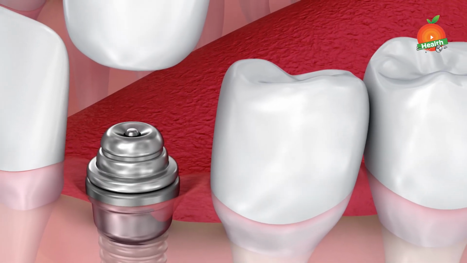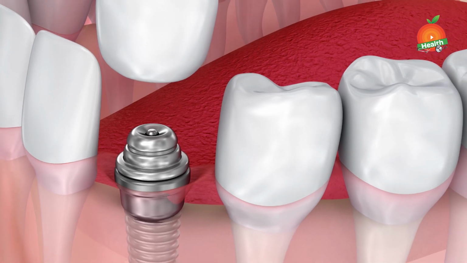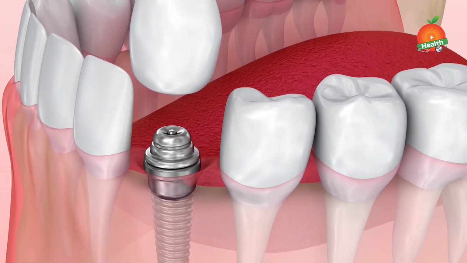For fixed teeth, a lot of different types are available. One takes support of the neighboring teeth, and the second takes support of the underlying bone. Taking support of the neighboring teeth is called the crown and bridge process, where the neighboring teeth are shaped, and on top of that we give crowns linked with the crown of the missing tooth. This is called crown and bridge. The next one takes support of the bone, where we place an implant in that area and give a crown. That is called an implant.